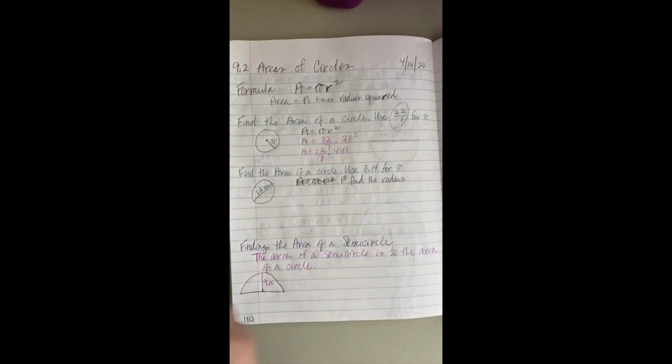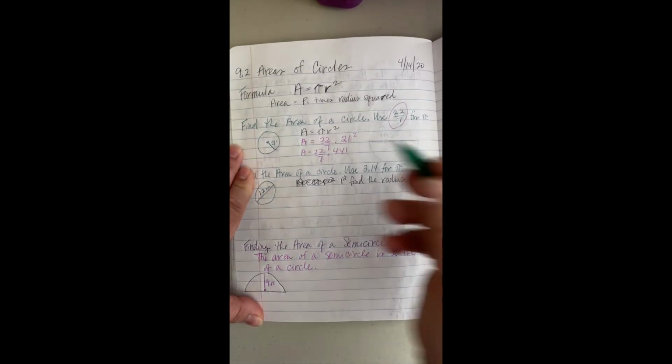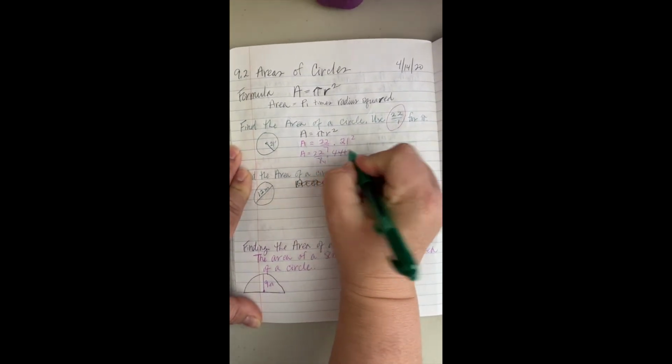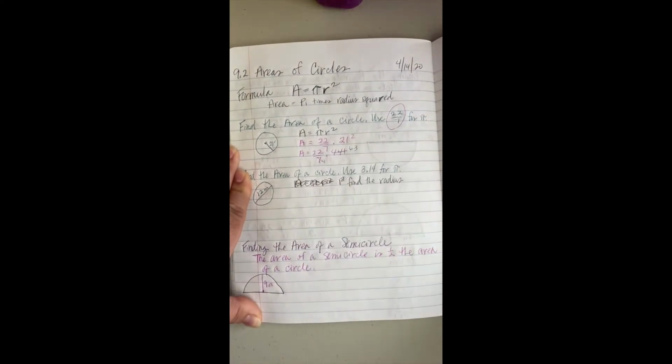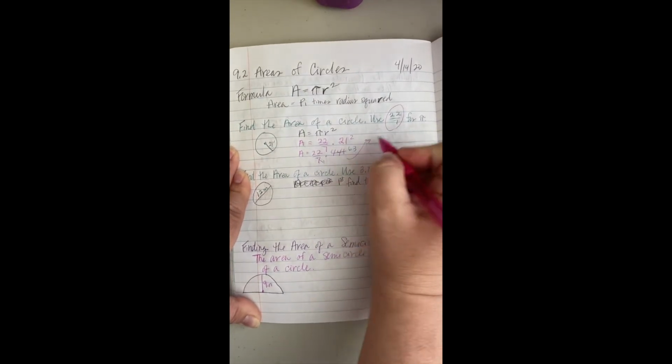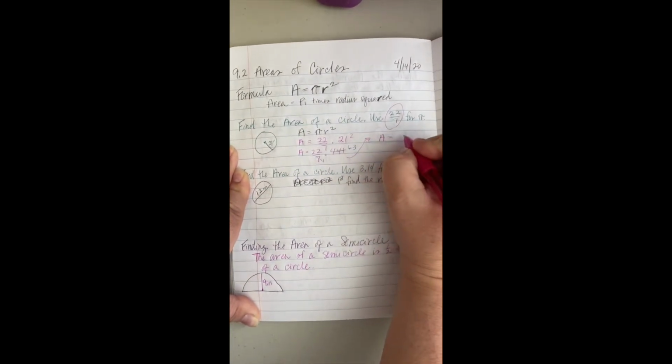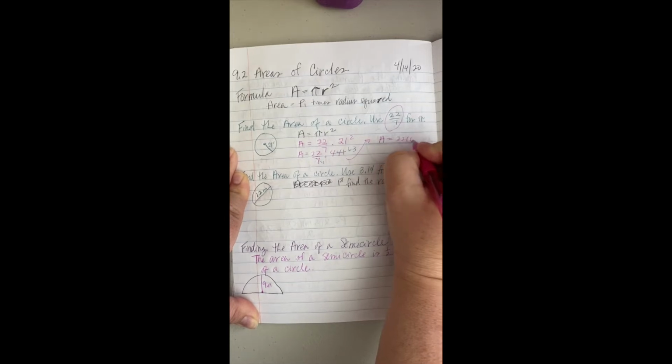And then I'm going to divide 441 by 7 by cross-reducing here. So that's going to go in once and into that 63 times. So now I have, I'm just going to write this over here, A equals 22 times 63.